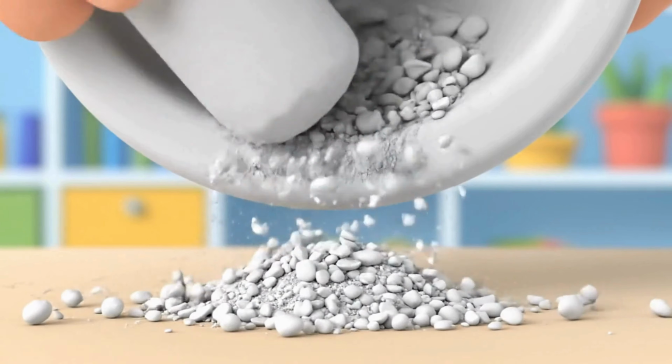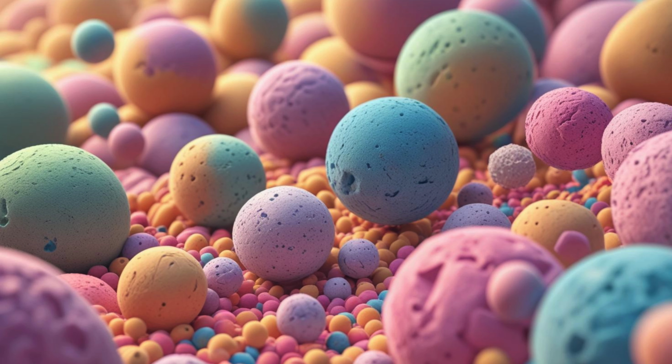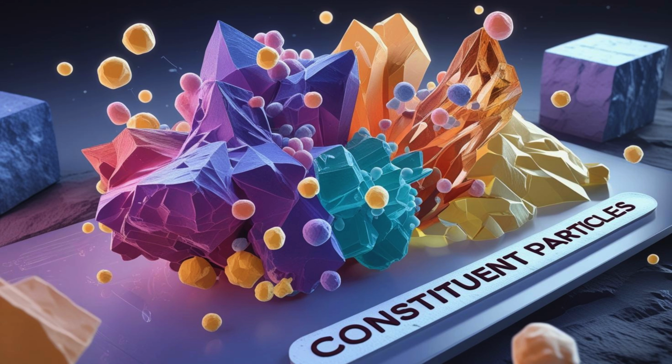Observe this fine powder with a magnifying glass. You will notice that each tiny grain you see is still chalk. If we keep grinding the powder further, the particles will get smaller and smaller. Eventually we will reach a stage where the chalk cannot be broken down any further. These smallest units are the basic building blocks that make up chalk. We call them constituent particles.